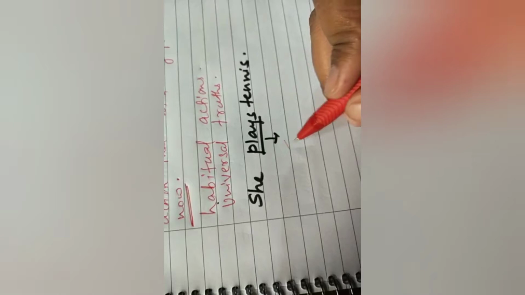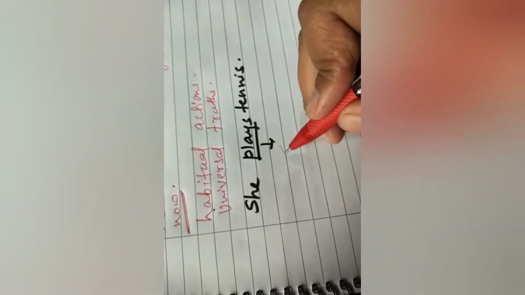She plays tennis. Here, what is the verb? Plays. It shows that this is the habit of the person, or this person regularly plays tennis. So this sentence is in simple present tense.